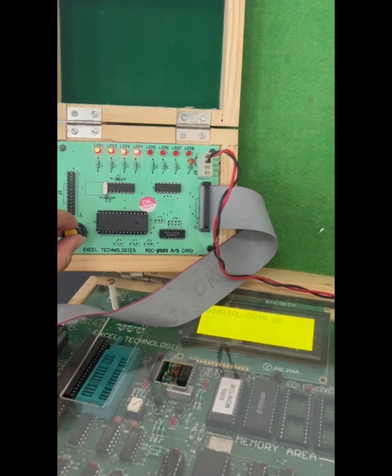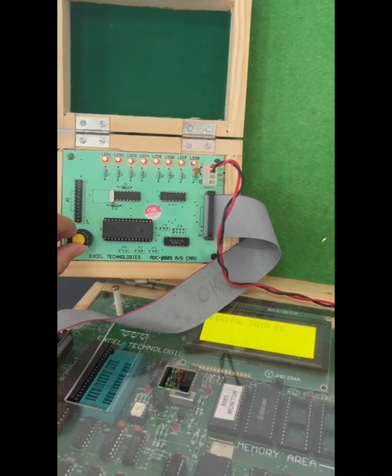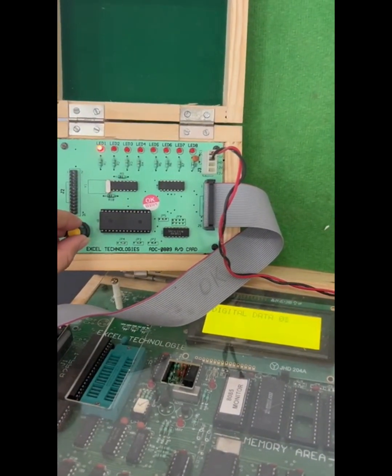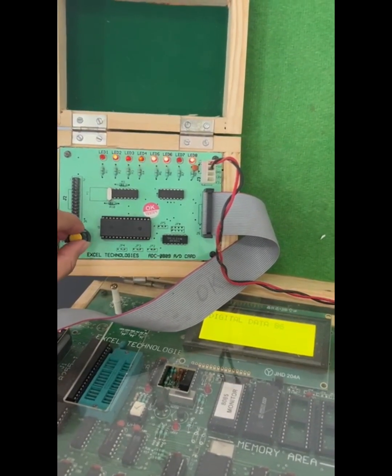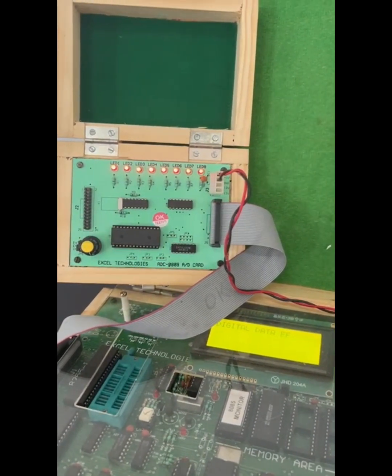As the analog voltage increases, the digital value also increases and the LED pattern changes according to the binary equivalent of the digital value. This shows that the ADC is converting analog input into digital output continuously.